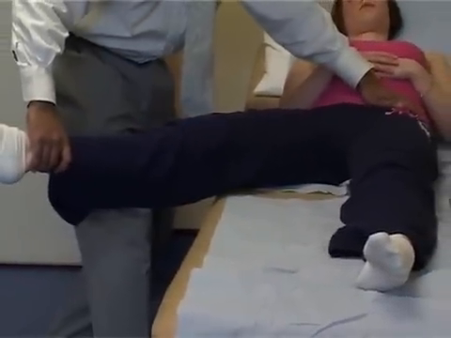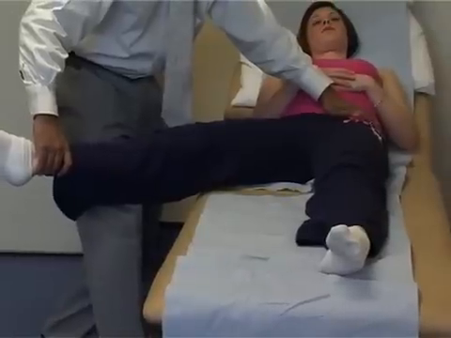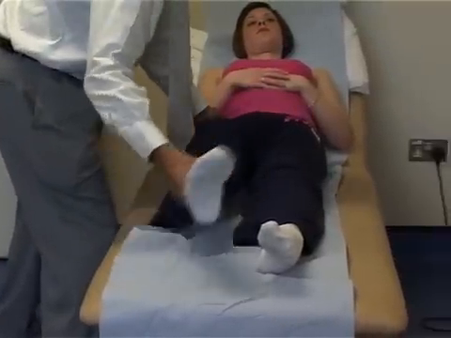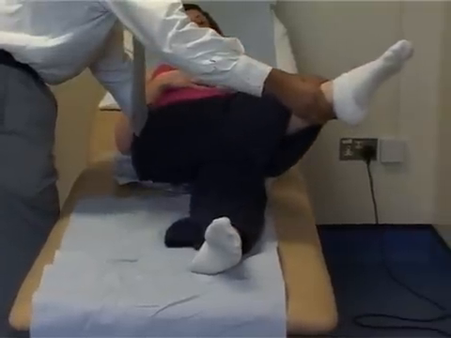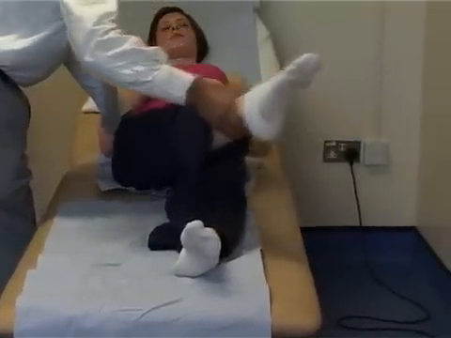Abduction going out, feeling the pelvis on the other side, making sure it doesn't tilt, about 50 degrees. And adduction, slightly more difficult to do, just moving it over, and that's appropriate adduction.